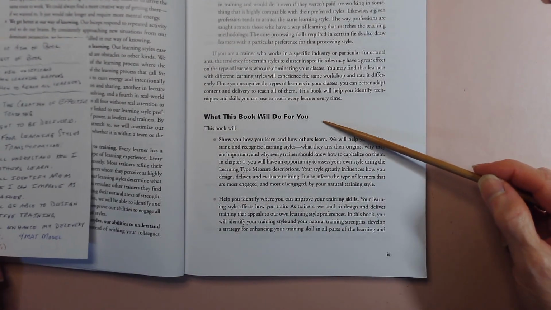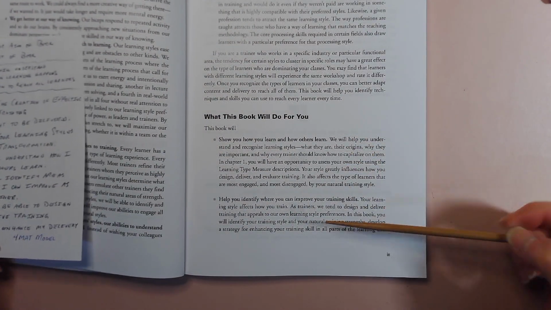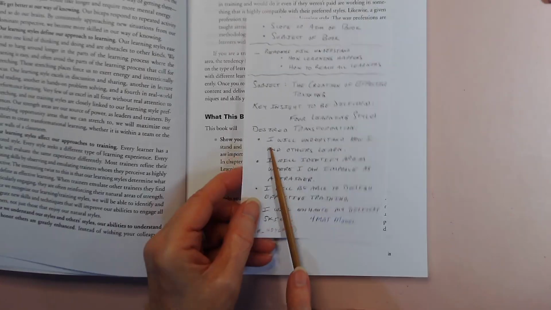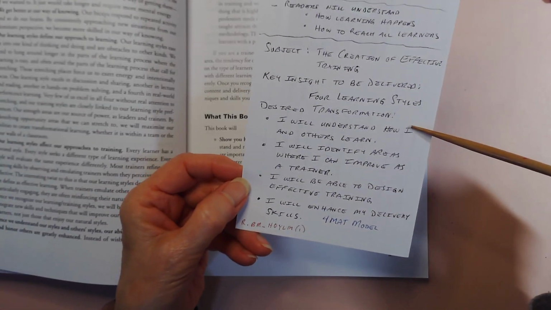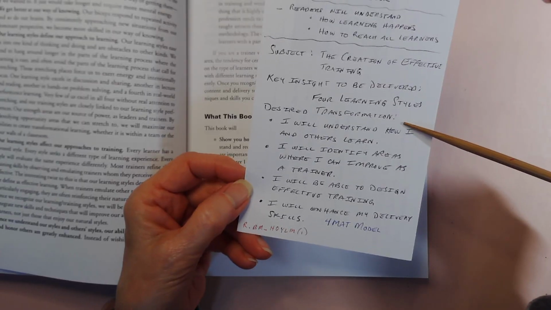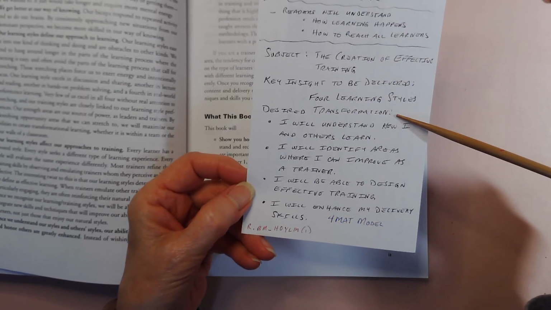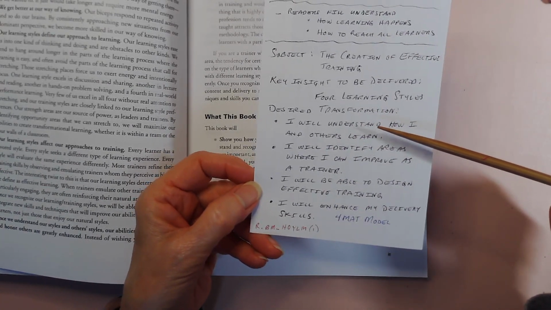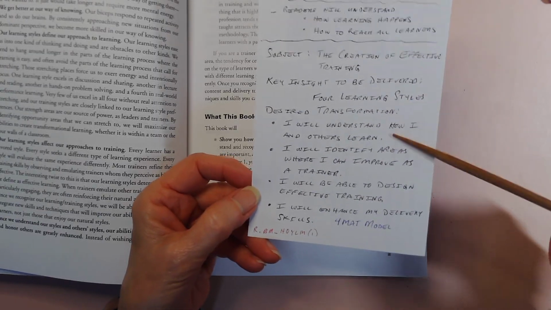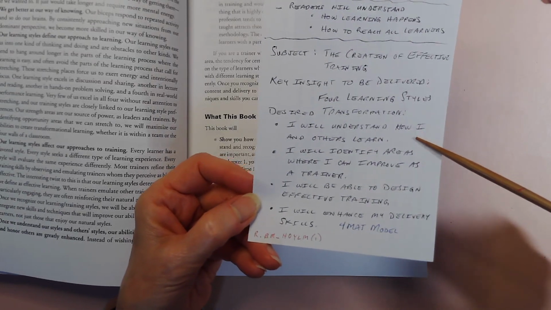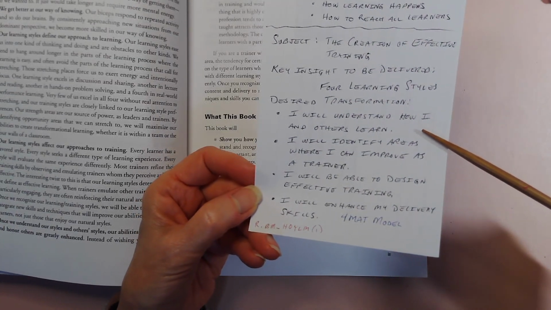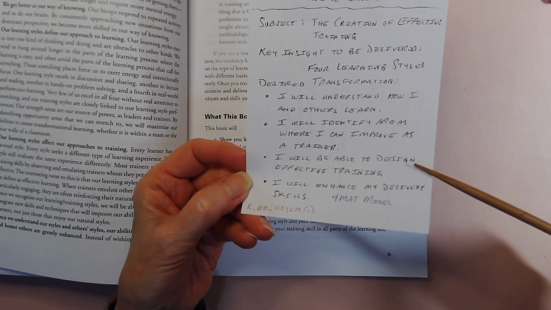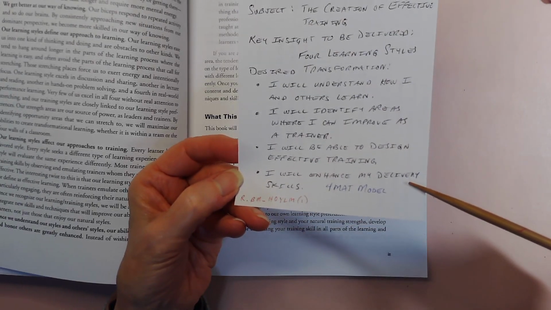In particular, the aims are articulated very clearly, and I was able to simply pick them up directly from the book. I translated them to language about myself because this is the transformation that I desire. They did not use the word transformation. I used that word. And I personalized it because it's very well known that information that you personalize is remembered much better. So I track these goals for myself by reading this book. I will understand how I and others learn. I will identify areas where I can improve as a trainer. I will be able to design effective training, and I will enhance my delivery skills.